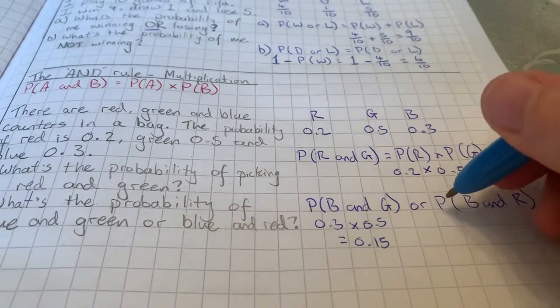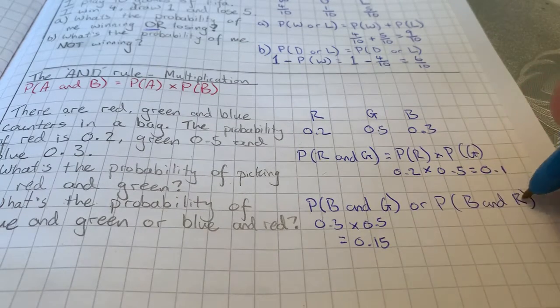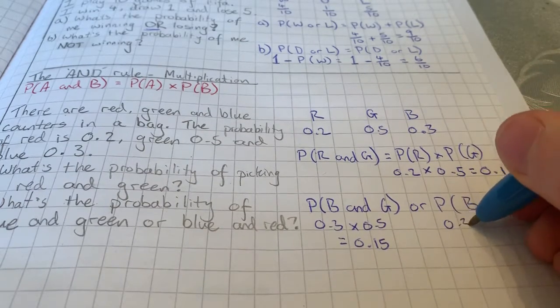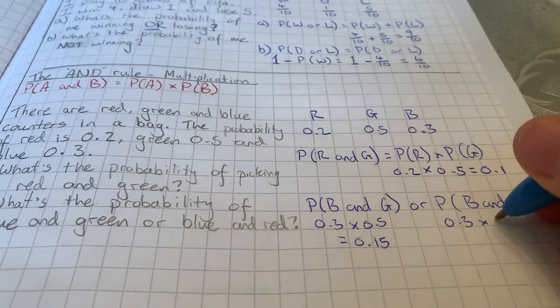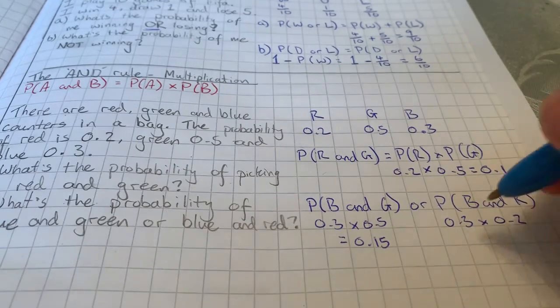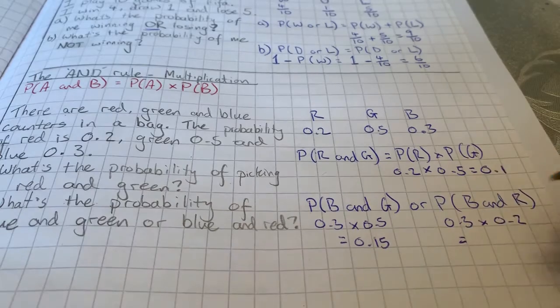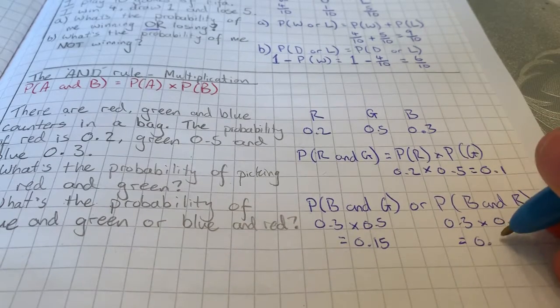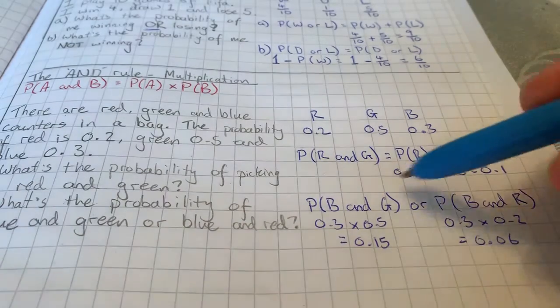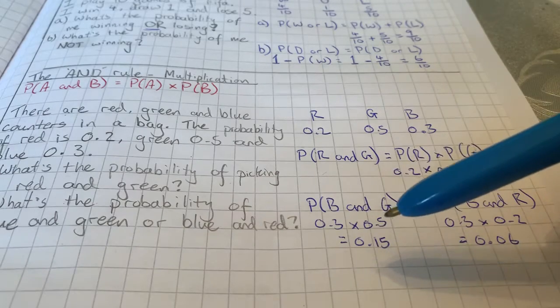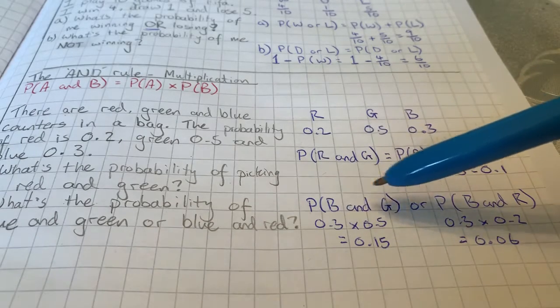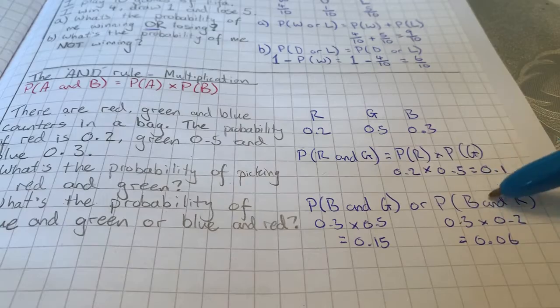And then this side, I've got probability of blue and red. So blue was 0.3 and red was 0.2. If you multiply them together, I'll do it underneath again, you get 0.06. So you've got two probabilities, but we want a blue and then a green, or a blue and then a red. So we've got that.